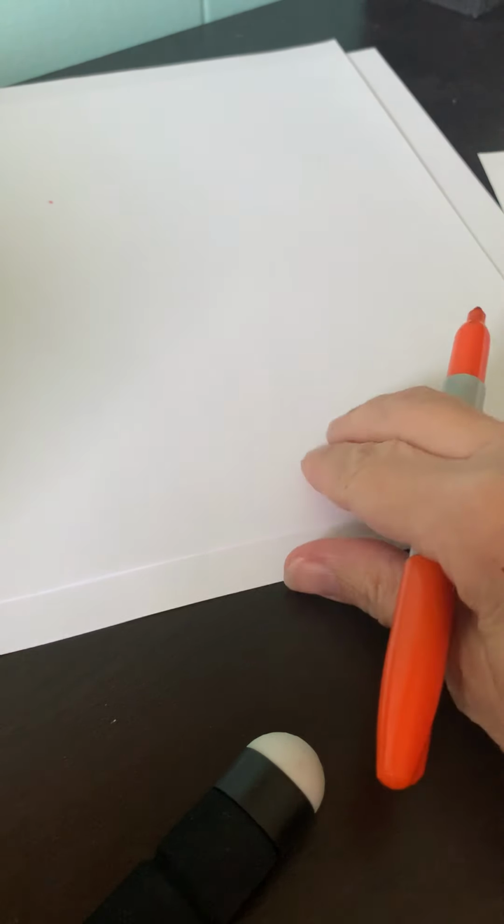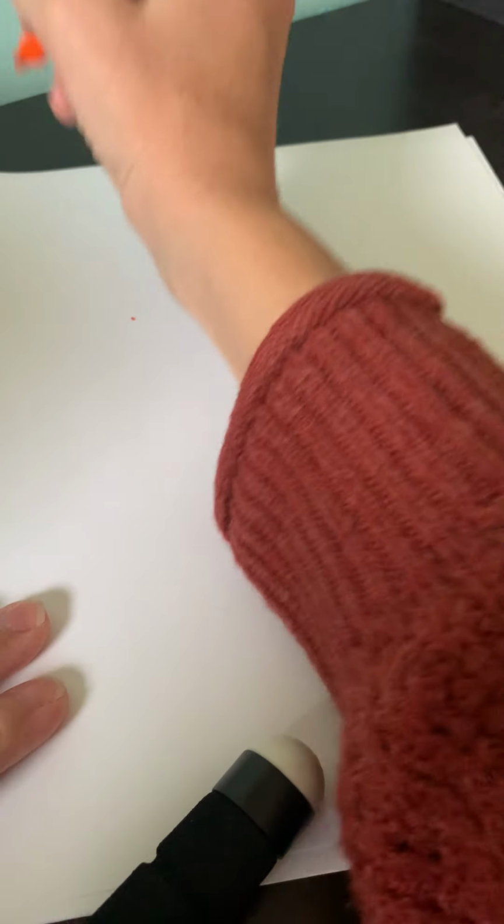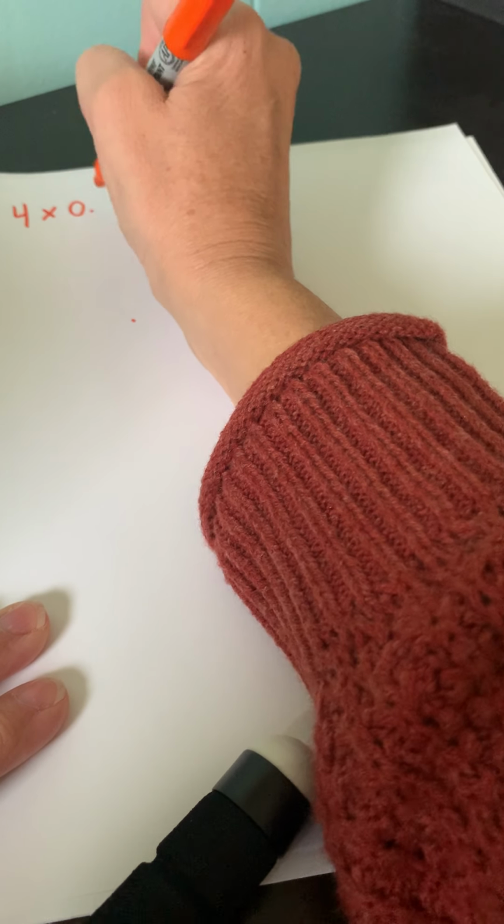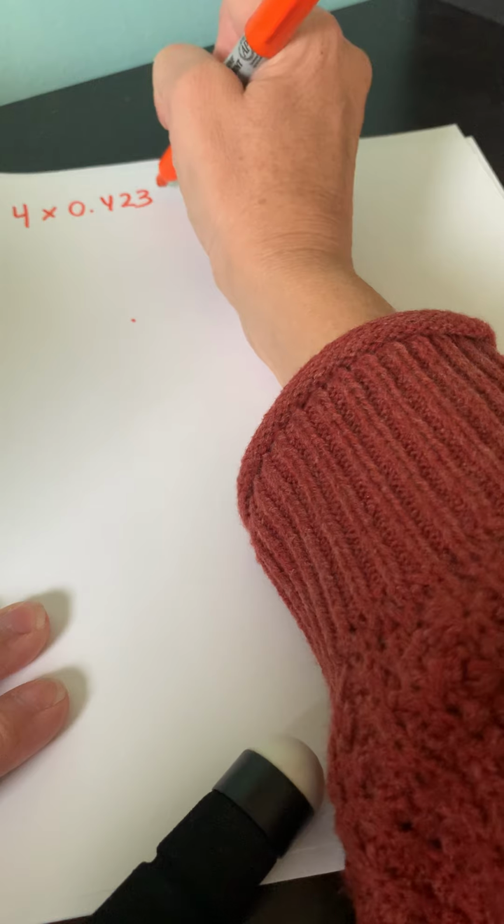Okay, let's try another. And this time, let's just do our area model. Well, actually, you know what? It might be easier to show you the chip model so you can see the difference between 2 items. Let's do it both ways again. 4 copies of 423,000. So we're going to do this 2 ways.